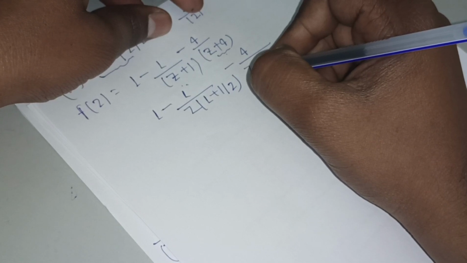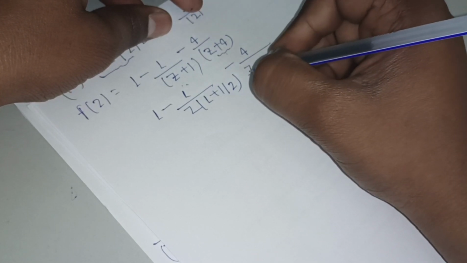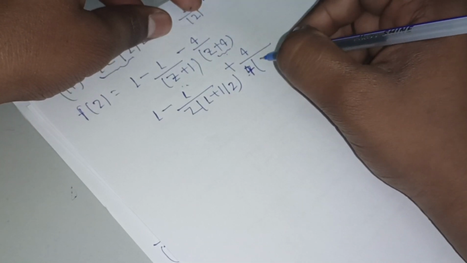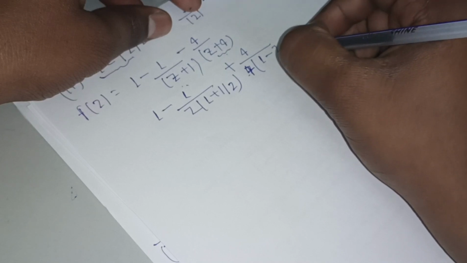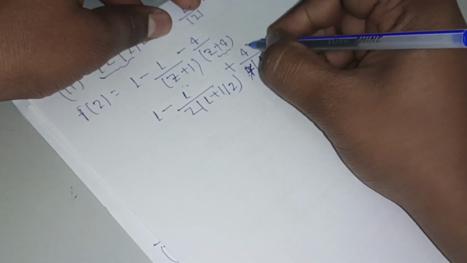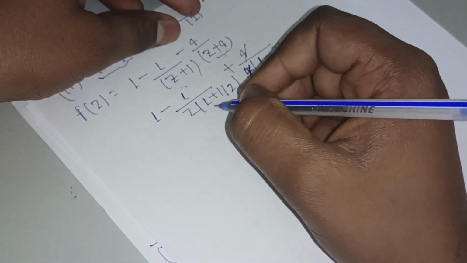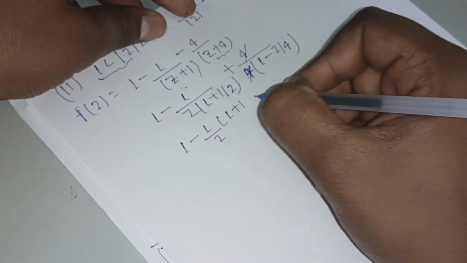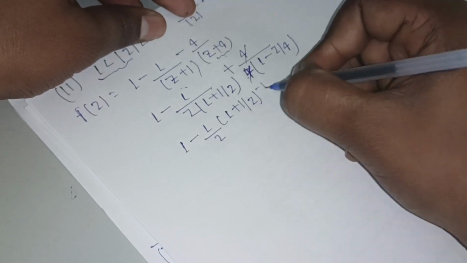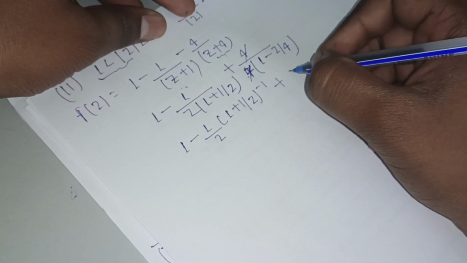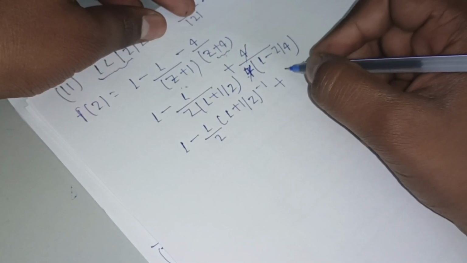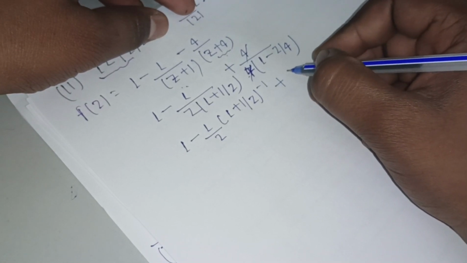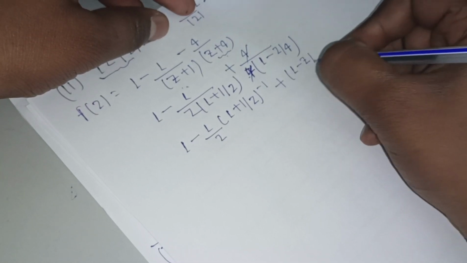Minus 4 I have taken common, so ahead 1 should come, right? So we will take minus minus common. So 4 I have taken common, so here will be 1 minus z by 4. Okay, so 4 and 4 cancel, so 1 upon z times (1 plus 1 by z) inverse, plus 1 minus z by 4 inverse, minus.